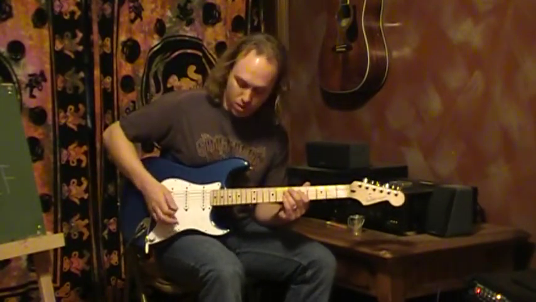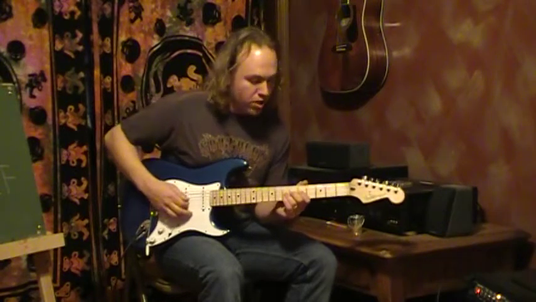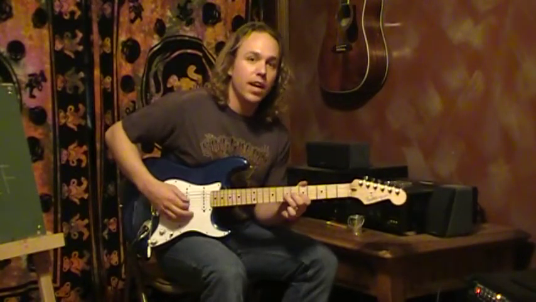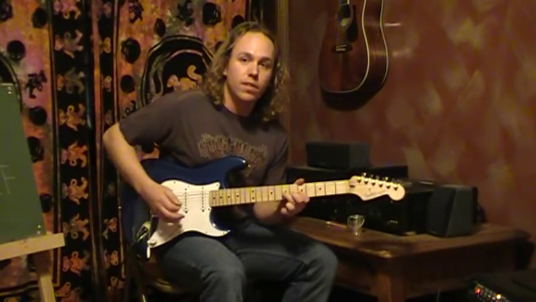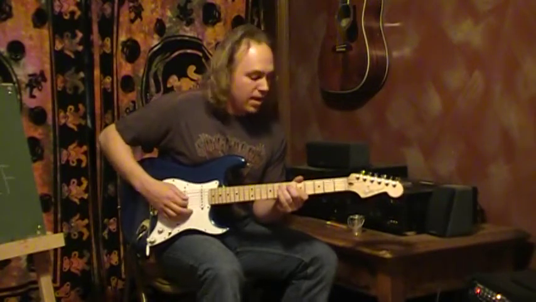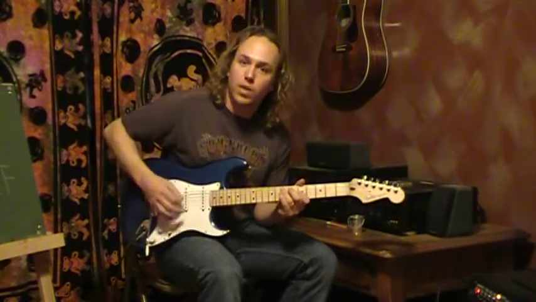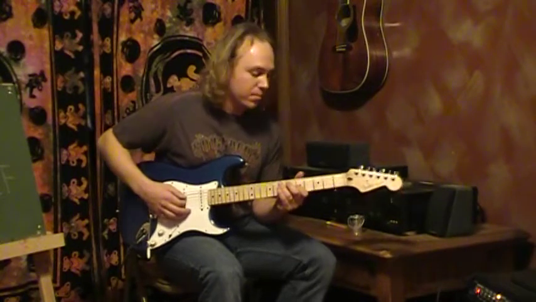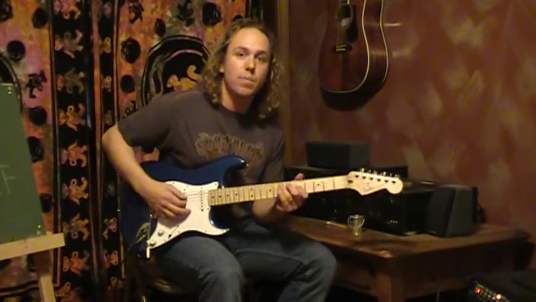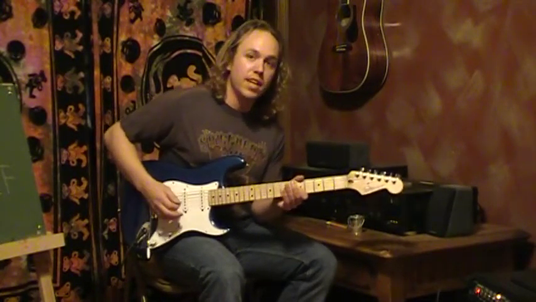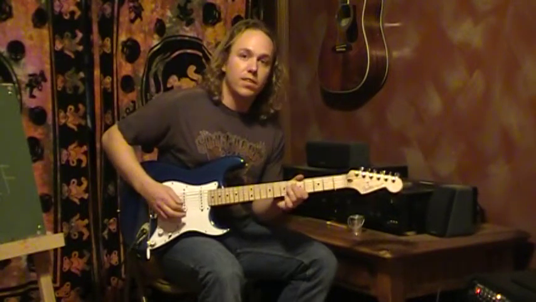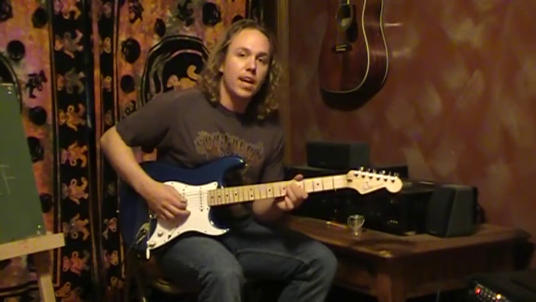The next one is called the pull off. All you do then is you hit the note and you just pull your finger off. And that just kind of lets you be able to play a little faster without having to pick so fast. The third technique is called a hammer on. You just hit the string and just hammer that finger down. And that's called a hammer on.